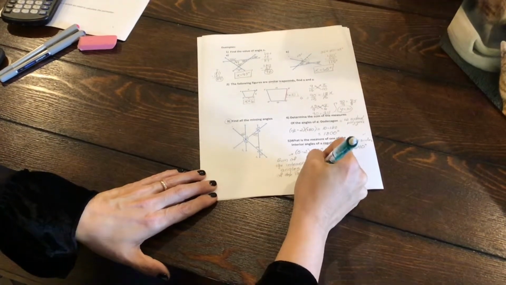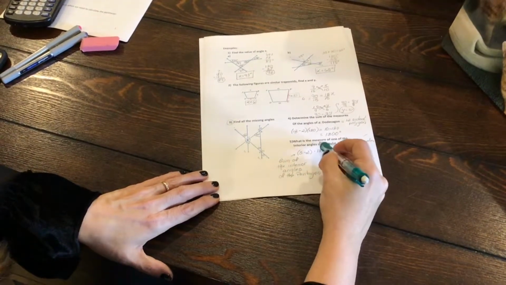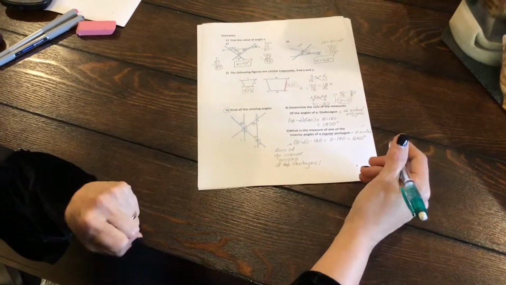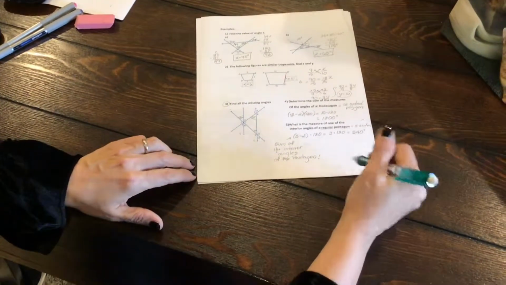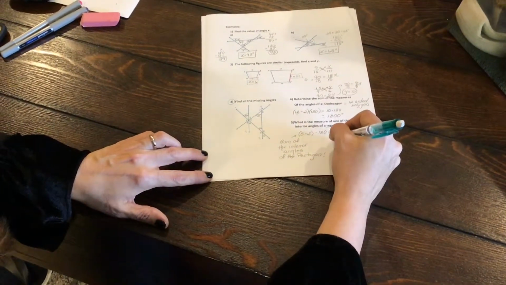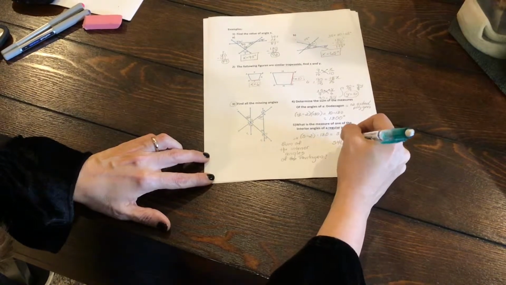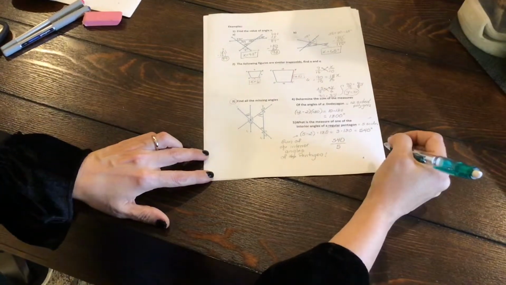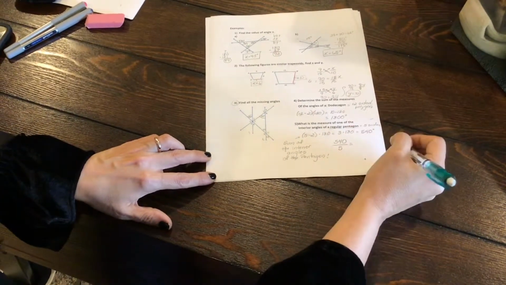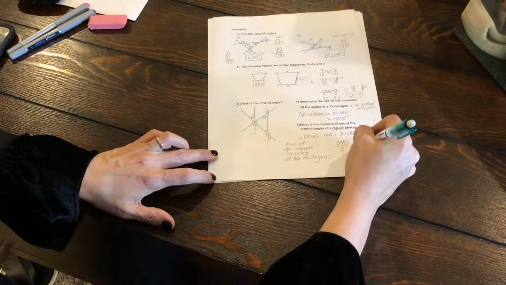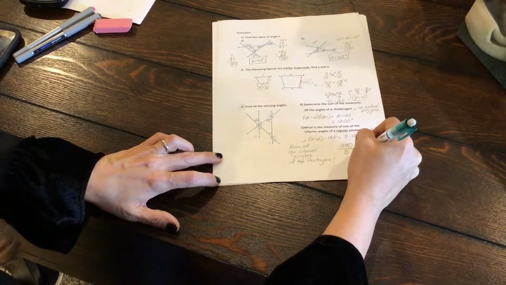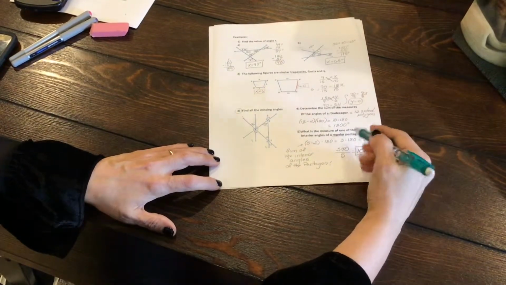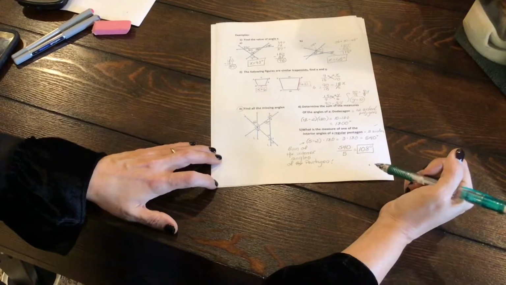But the question is, what is the measure of one of the interior angles of a regular pentagon? Since it is a regular pentagon, that means all the angles are the same. So we're going to take 540, which is the total, divided by 5. 540 divided by 5 is 108 degrees. So each one of the 5 interior angles of the regular pentagon is 108 degrees.